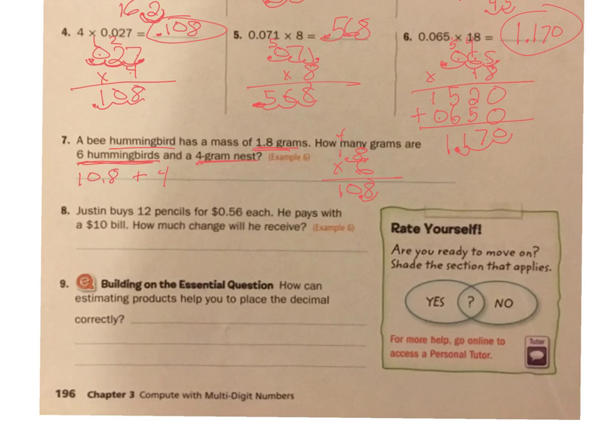So now I do 10.8 and 4. Line up my place value. I can put a decimal there, I can put nothing there, and then I add them up. That's 8, 4, forgot to drop my decimal down, and 1. So the total is 14.8 grams. Okay.